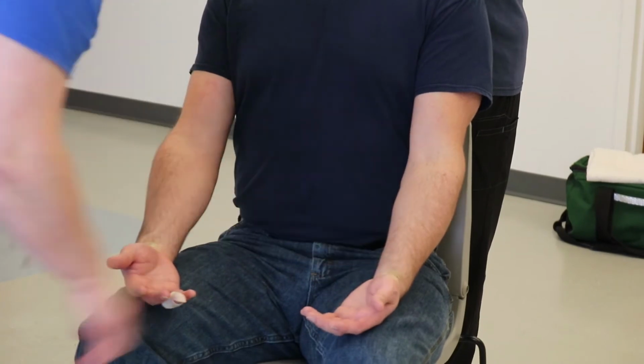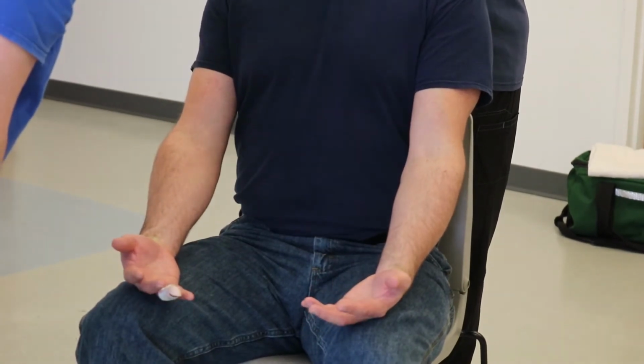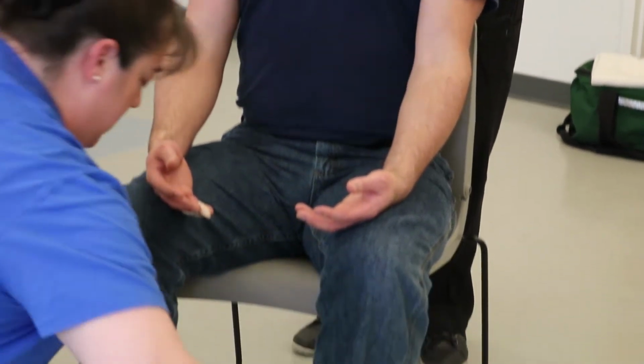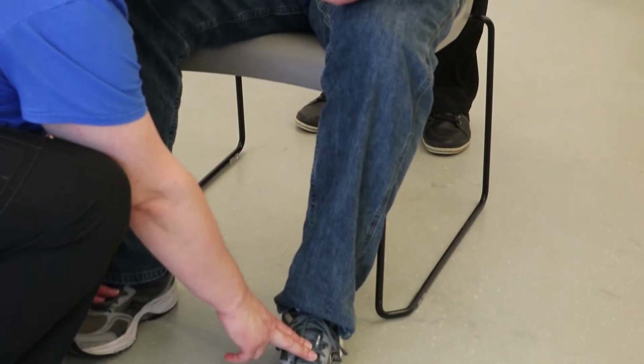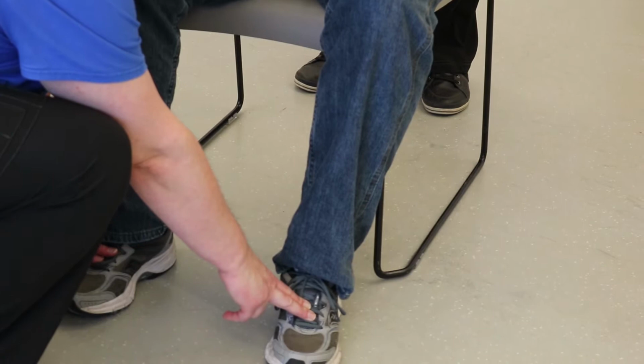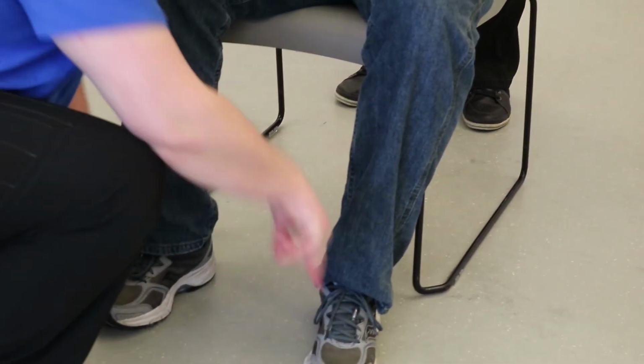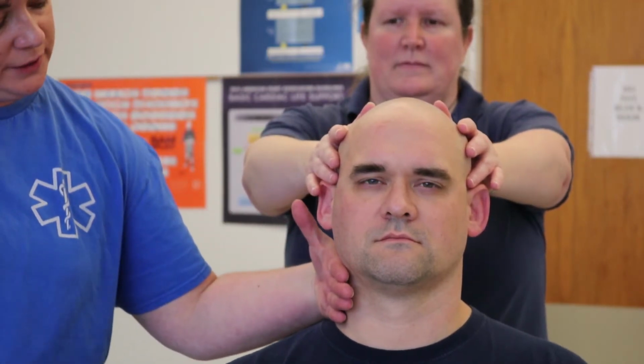I will check movement. Can you wiggle your fingers? And sensation. What finger am I touching? Index. I'm now checking the pedal pulses, bilateral, present and normal. Can you wiggle your toes? And what toe am I touching? Big toe. I'm now going to measure for the cervical collar.